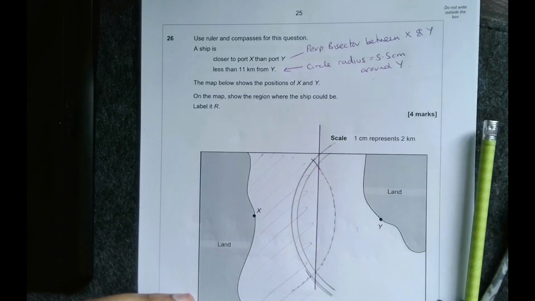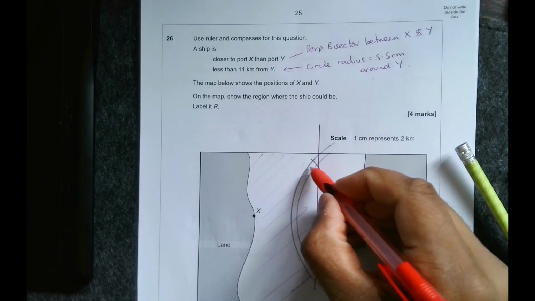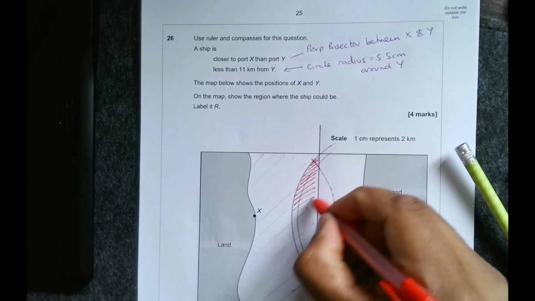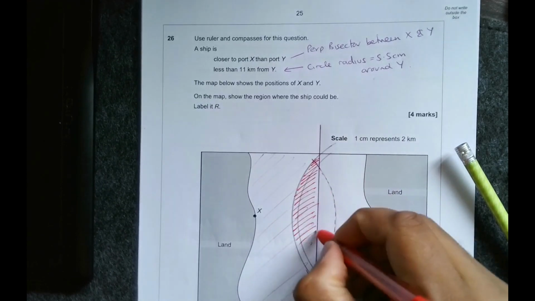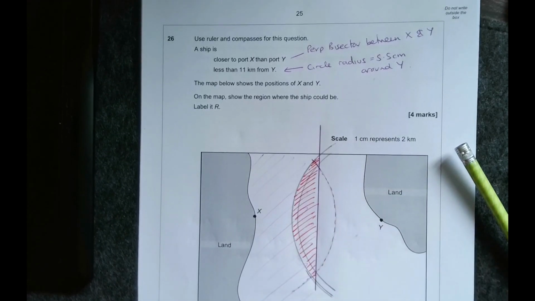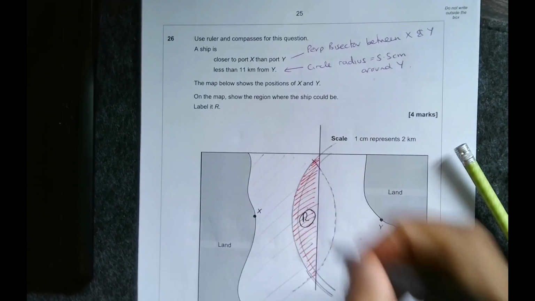You might find that we've now got two arcs, which isn't the best. And so what I'm looking for is the first area, but inside that circle I've just drawn. So basically R is going to be in this region here, and under no circumstances should you rub out your construction lines. So that there is going to be my R region.